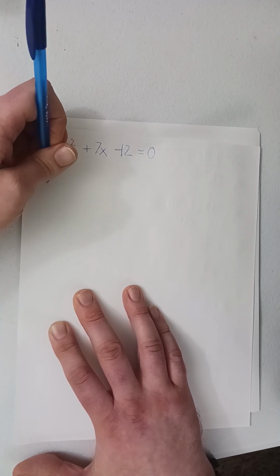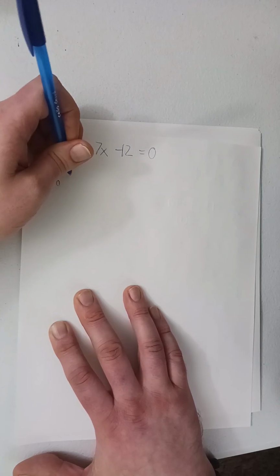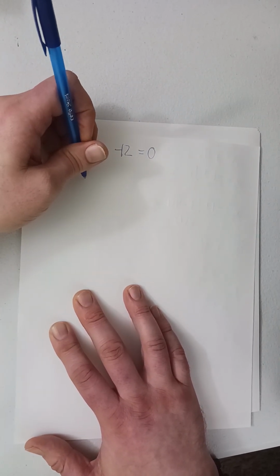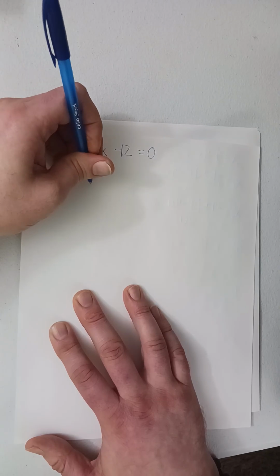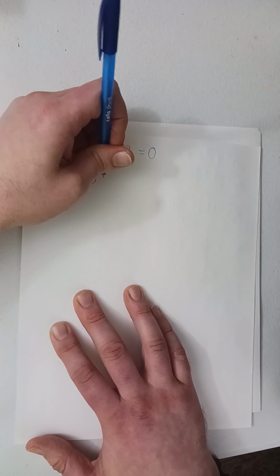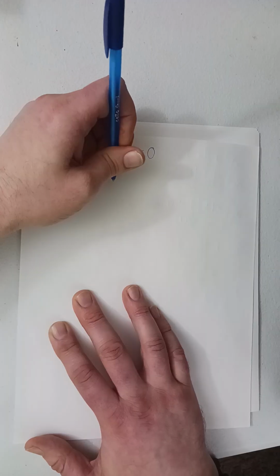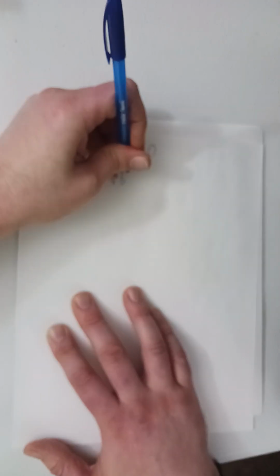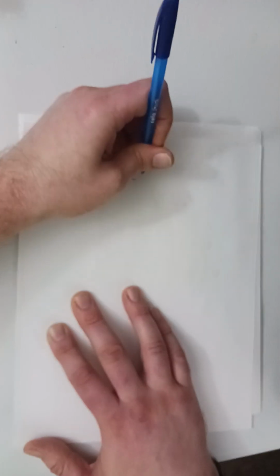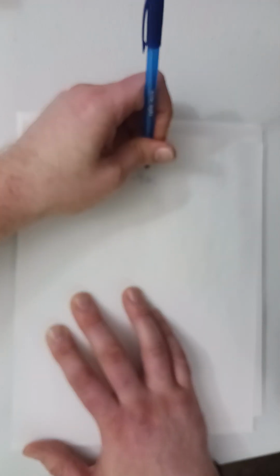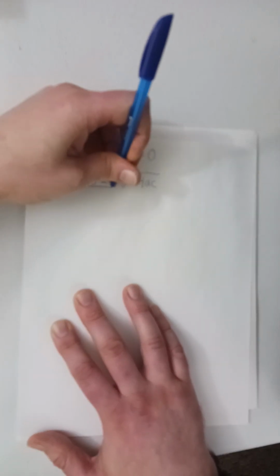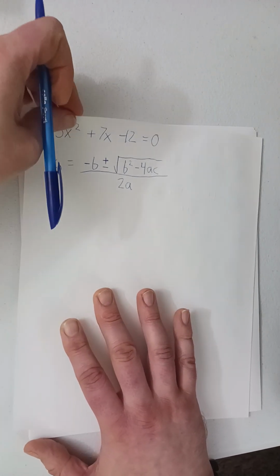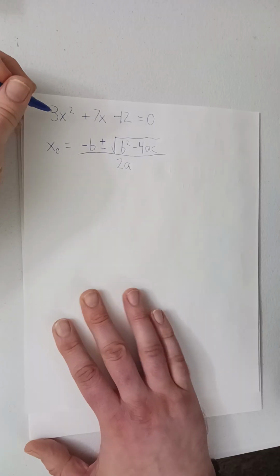If we want to find what the x-intercept values are, we can go x equals negative b plus or minus the square root of b squared minus 4ac, divided by 2a.